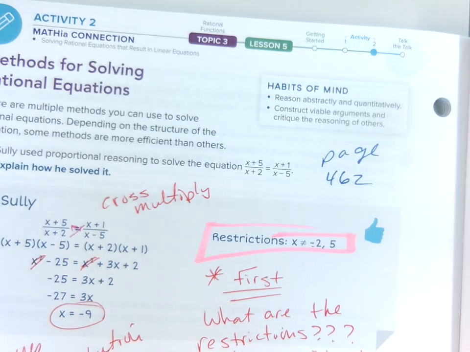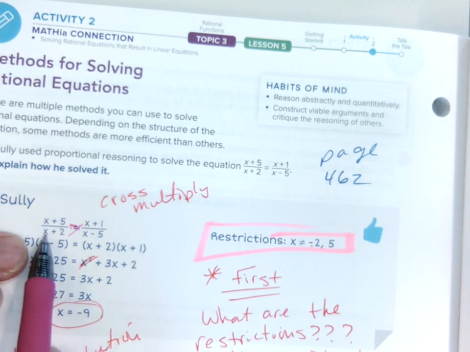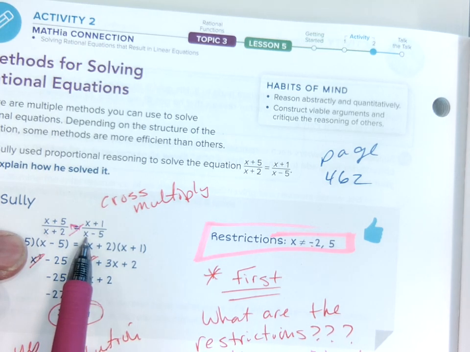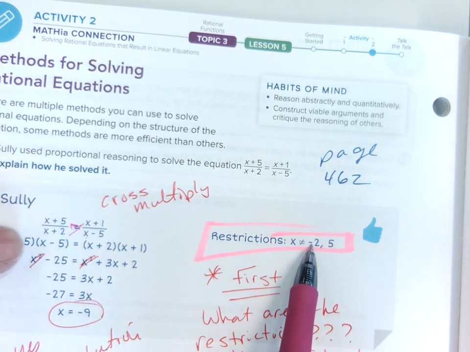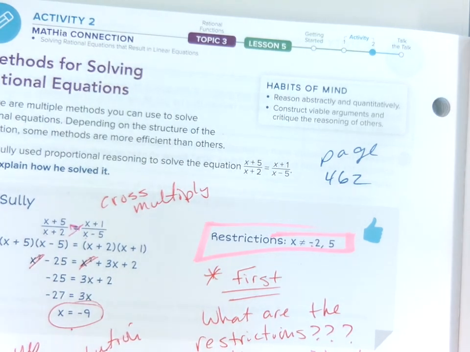But before we're finished, we actually have to look at our restrictions. We know that x cannot equal negative 2. x cannot equal 5. Negative 2 plus 2 is 0, and dividing by 0 is bad. 5 minus 5 is 0. Bad. So this problem can never be negative 2 or 5. Luckily for us, the answer is negative 9. It's a good solution. Okay?